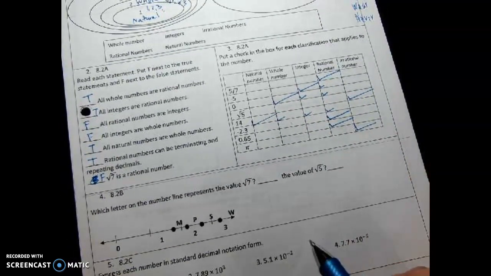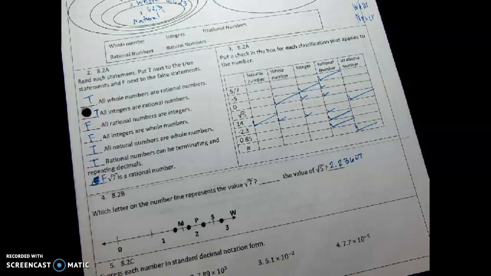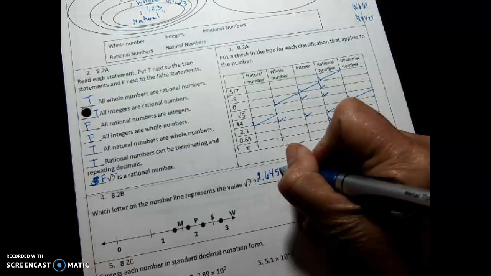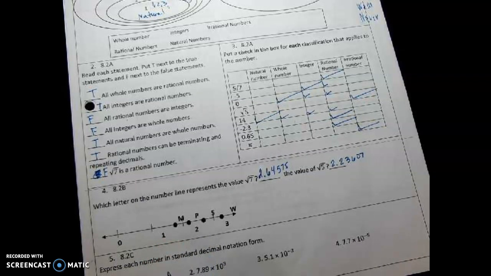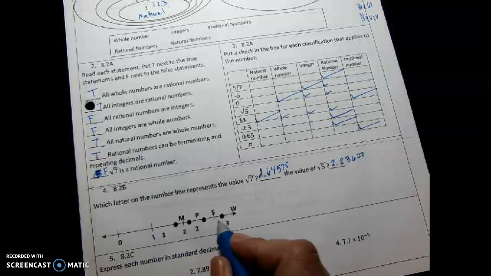Which letter on the number line represents the value of the square root of 7? So the square root of 5 is 2.23607. The square root of 7 is 2.64575. Okay? So which letter on the number line represents the value of square root of 7 and the value of square root of 5? So, technically, 1 should be here, this should be 2, this should be 3.